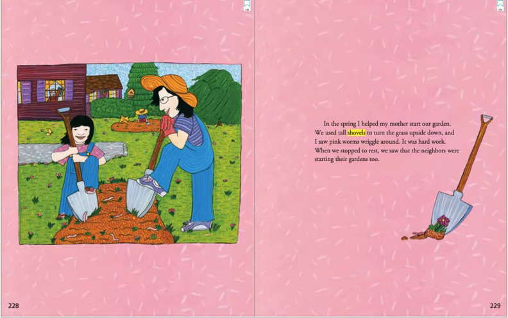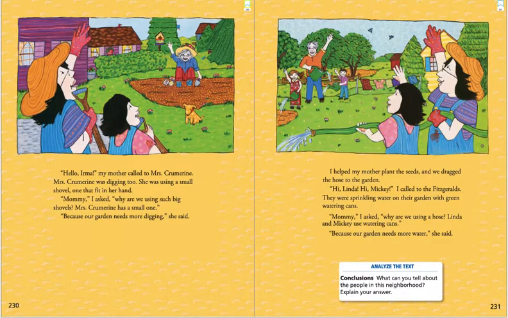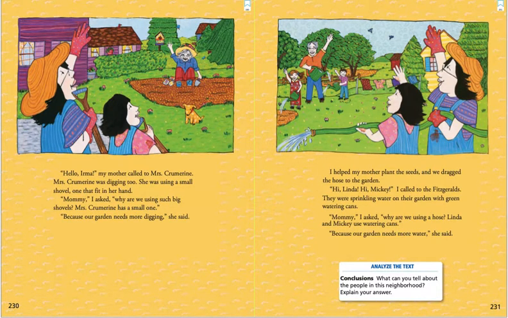All right, on the next page, it says, "Hello, Irma," my mother called to Mrs. Coumarine. Mrs. Coumarine was digging too. She was using a small shovel, one that fit in her hand. "Mommy," I asked, "why are we using such big shovels? Mrs. Coumarine has a small one." "Because our garden needs more digging," she said.